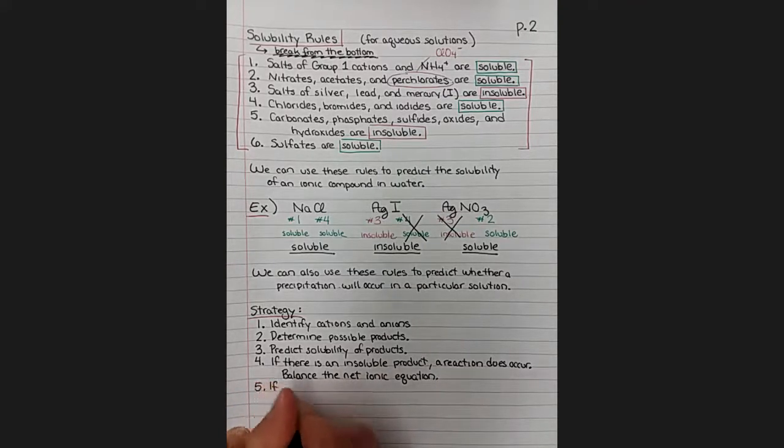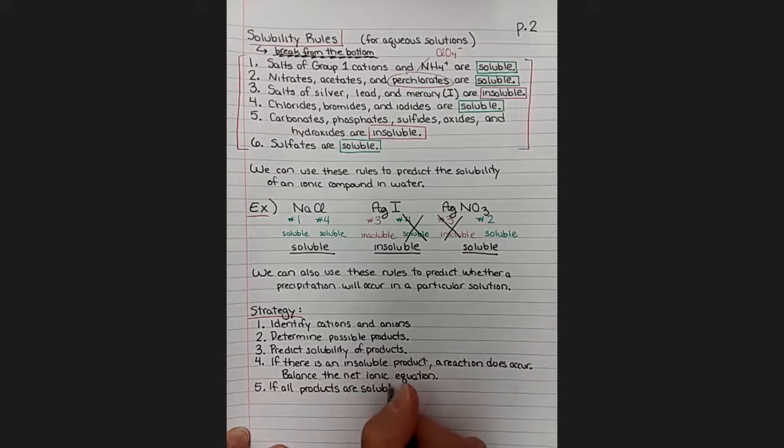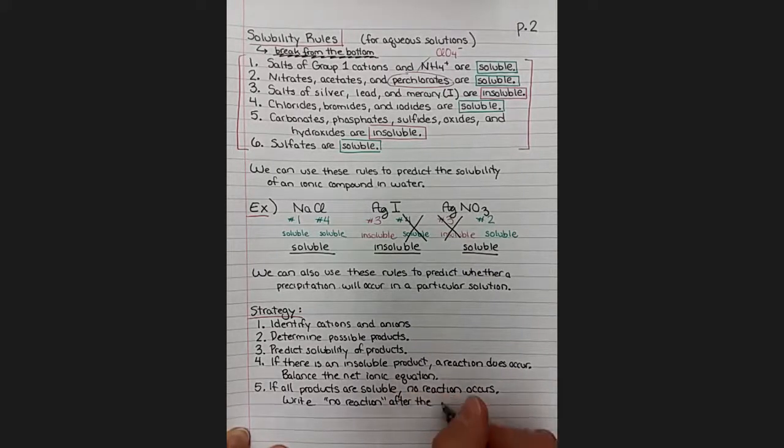The other case is if all products are soluble. If every combination of cation and anion yields a soluble product, then you don't have a reaction. So no reaction occurs. And if that happens, we are just going to write the words no reaction after our reaction arrow.